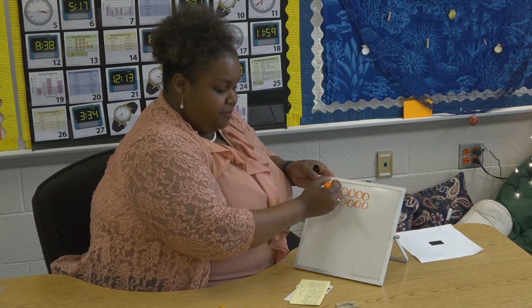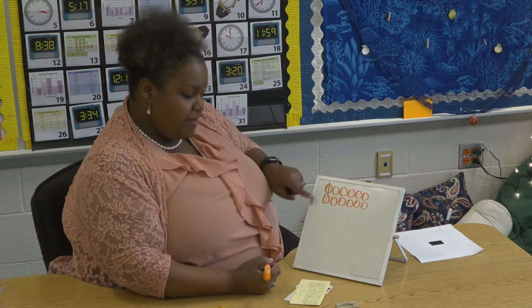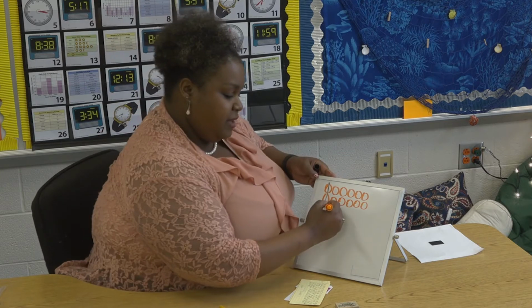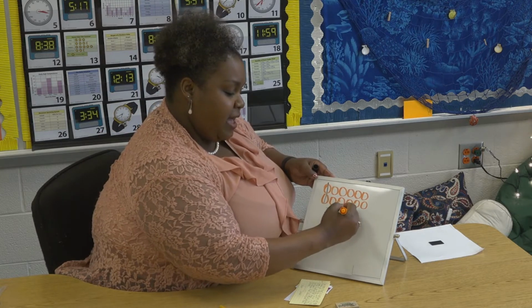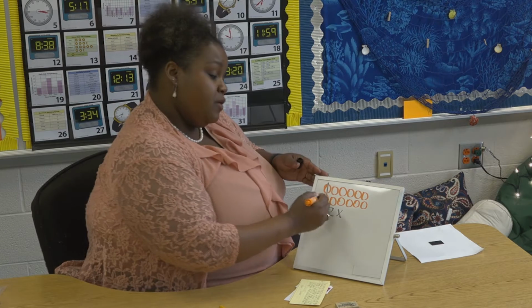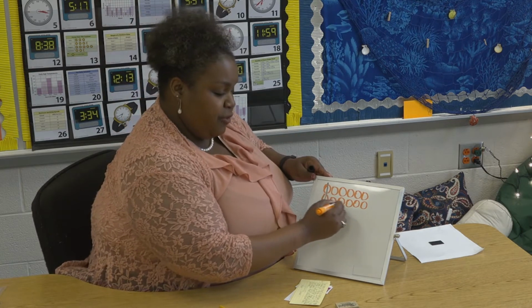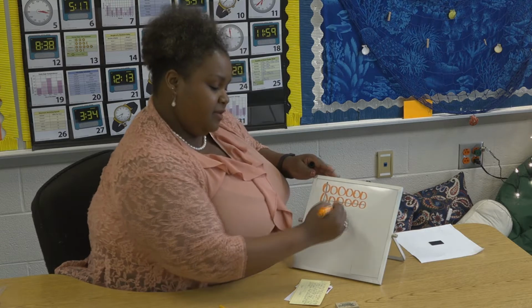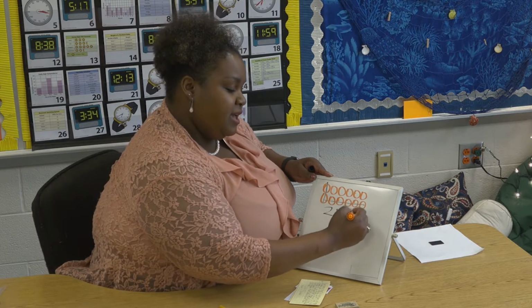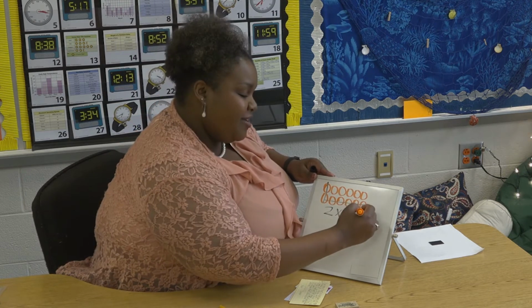Now, when I draw an array and I want to write a multiplication problem to match, I think of a capital letter L. I first go down. How many do I have? That would be 2 times how many in the row, which would be the columns. 1, 2, 3, 4, 5, 6. 2 times 6 equals 12. You're right. 12 should be your answer.